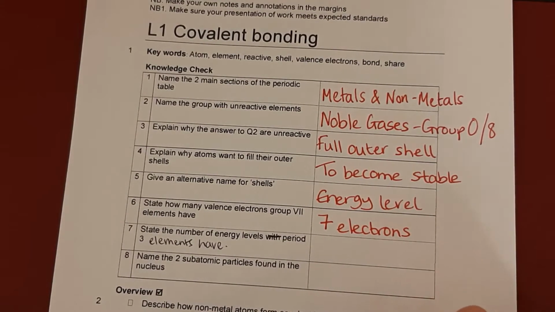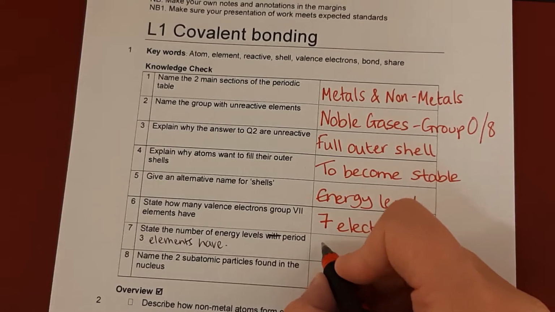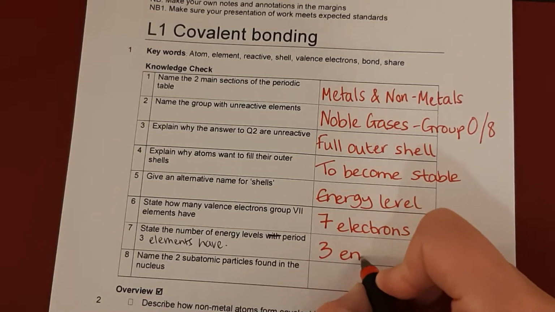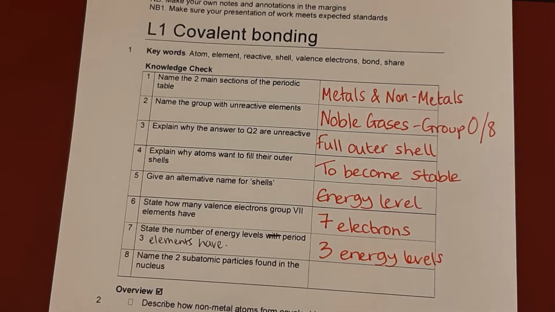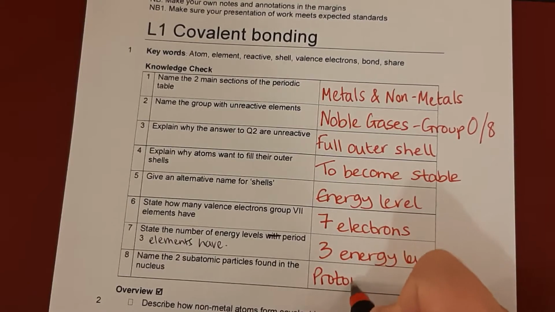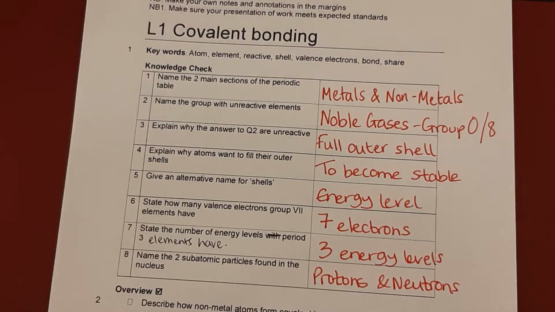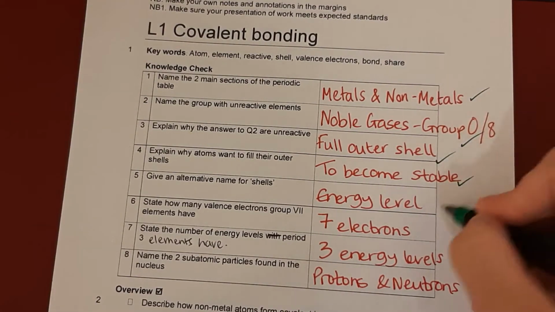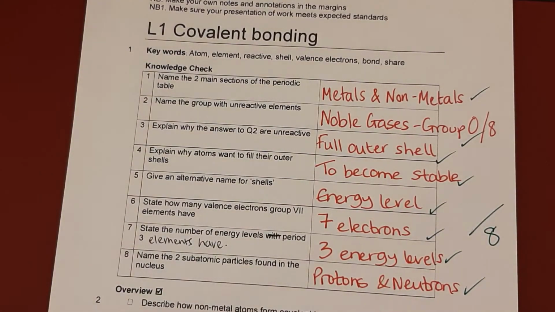State the number of energy levels period 3 elements have. Well, they're in period 3. Each period represents an energy level. So they have 3 energy levels. And name the 2 subatomic particles found in the nucleus. They are protons and neutrons. Now give yourself a mark out of 8 for this. Tick it if you got it right, and correct it if you got it wrong, and give yourself a mark out of 8.